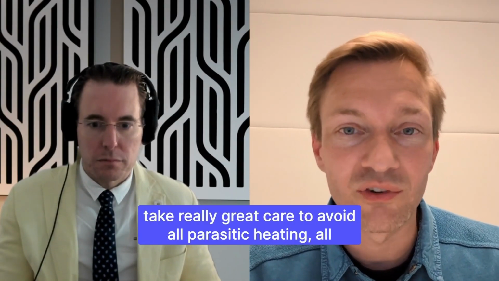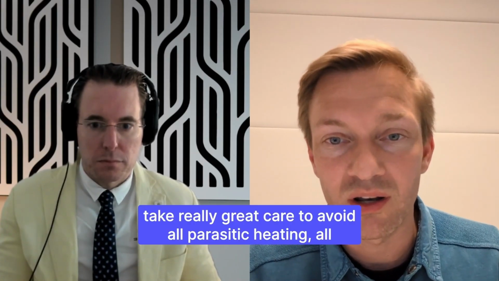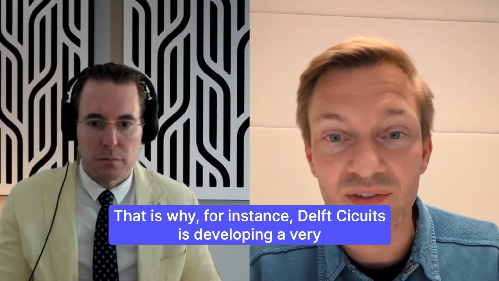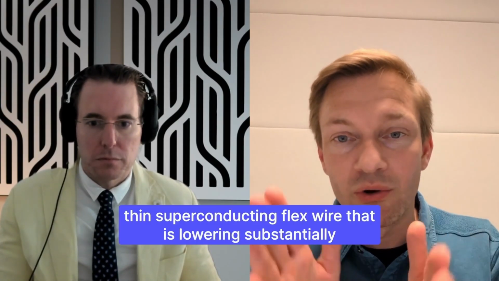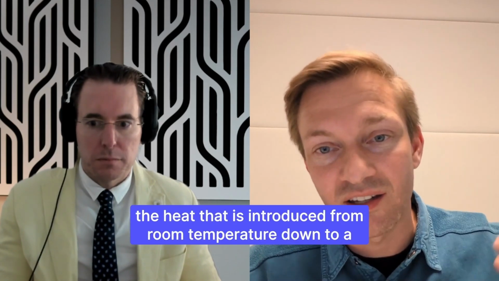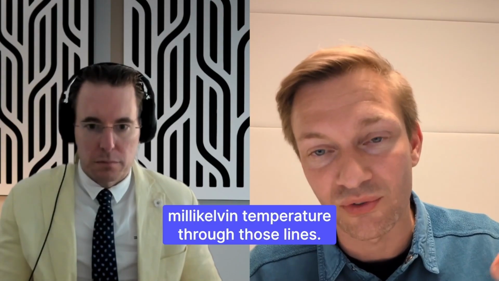And you have to take really great care to avoid all parasitic heating, all excess heating running through those lines. That is why, for instance, Delft Circuits is developing very thin superconducting flex wire that is lowering substantially the heat that is introduced from room temperature down to millikelvin temperatures through those lines.